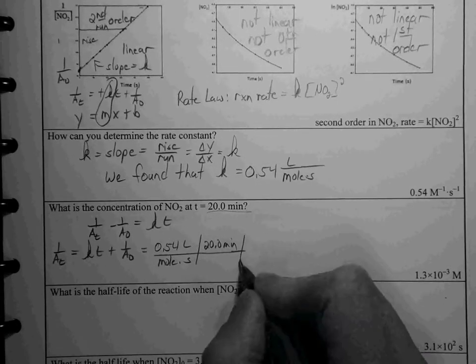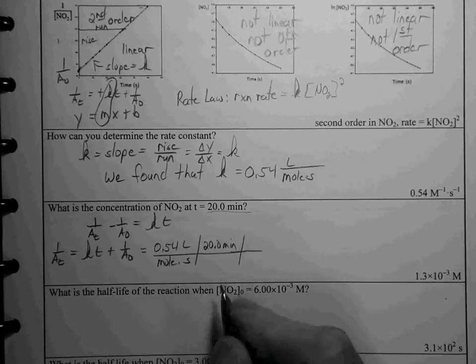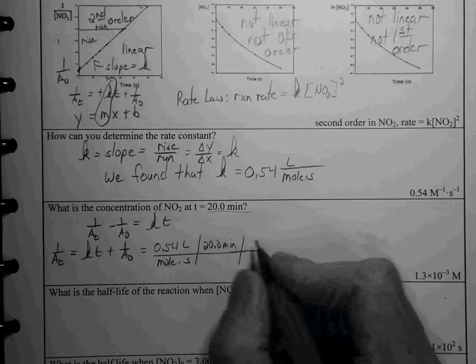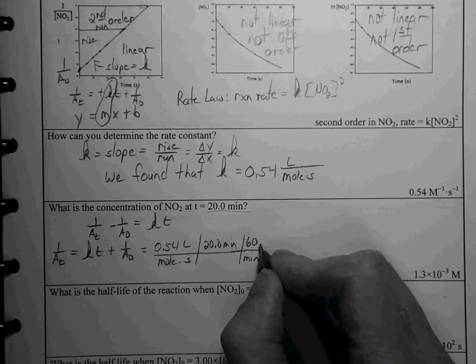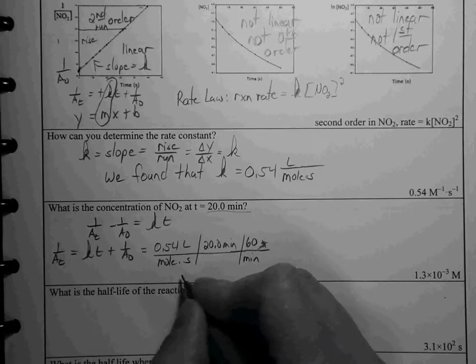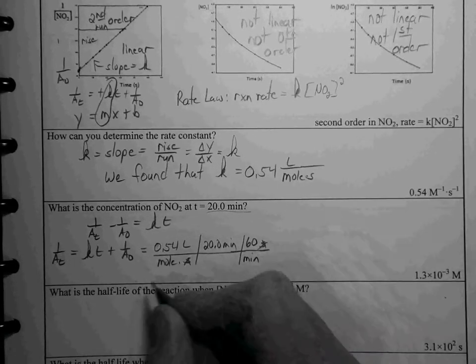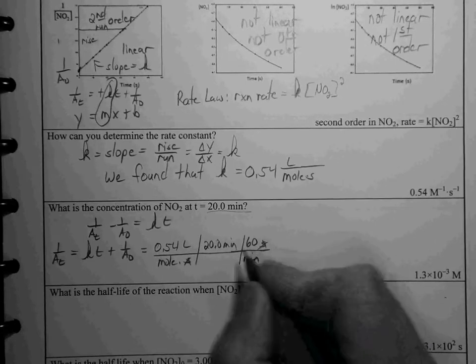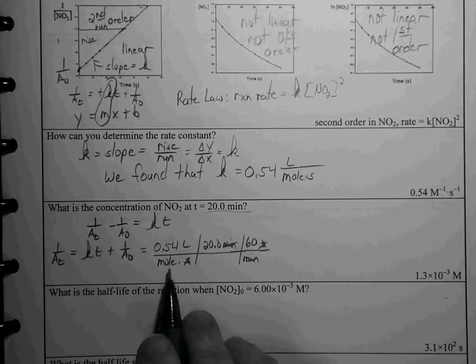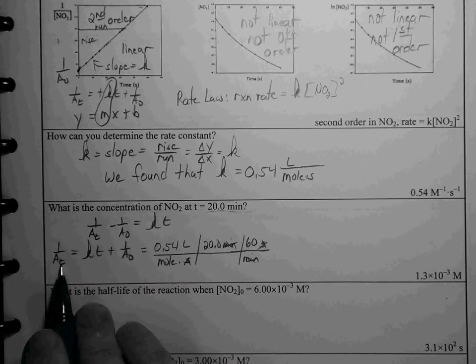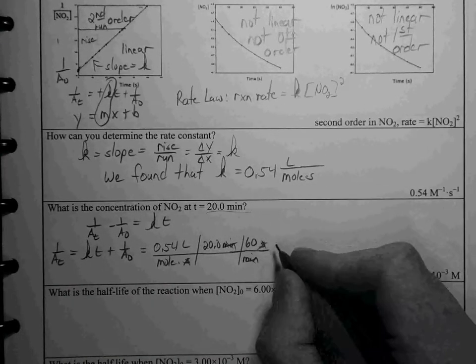We're going to have to use a conversion factor so that our units work: every minute is equivalent to 60 seconds. So our units of seconds cancel, our units of minutes cancel, and we're left with liters per mole, which corresponds to the inverse of a concentration.